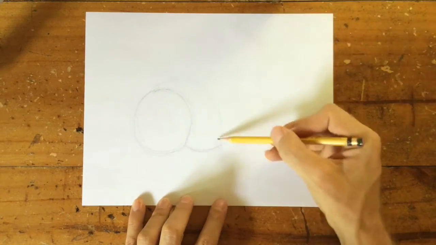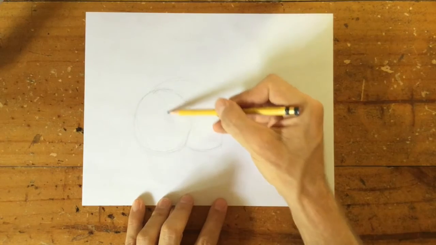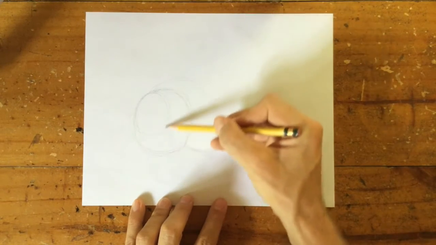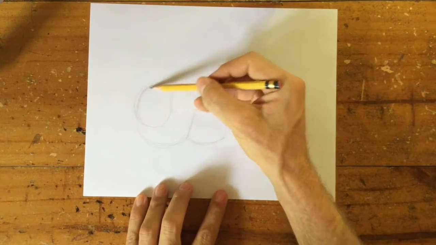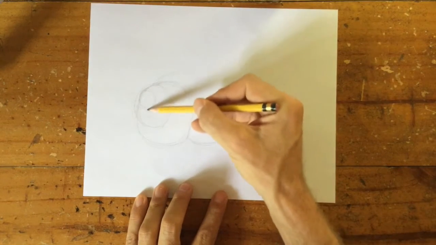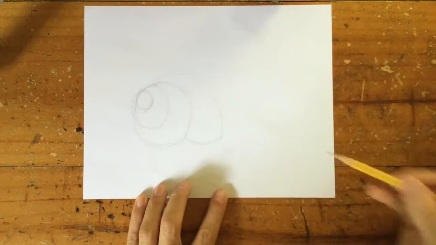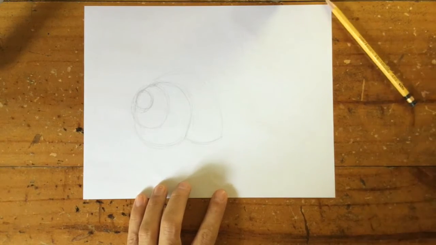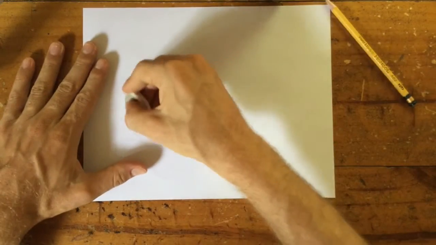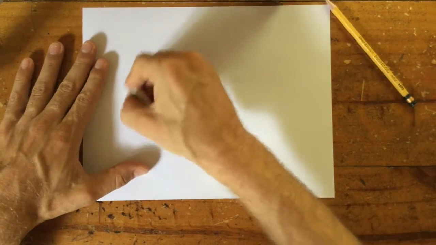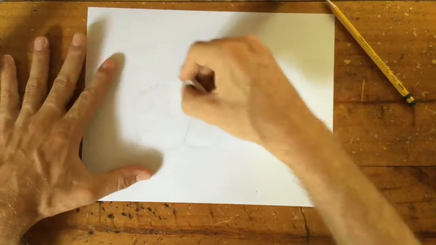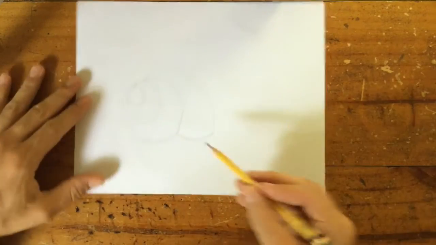After that, we're going to put another circular shape here and one more. Okay, like that. And straight away I'm going to just tidy up those lines. Next, the snail's body.